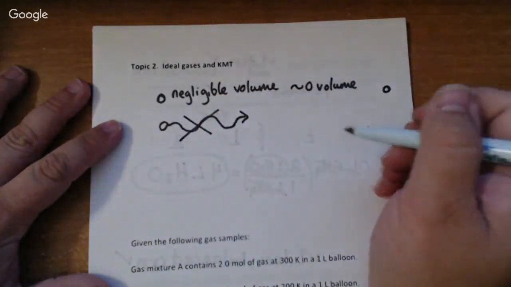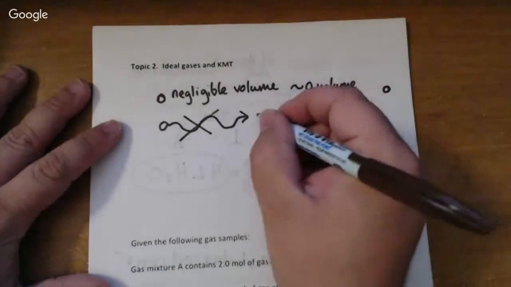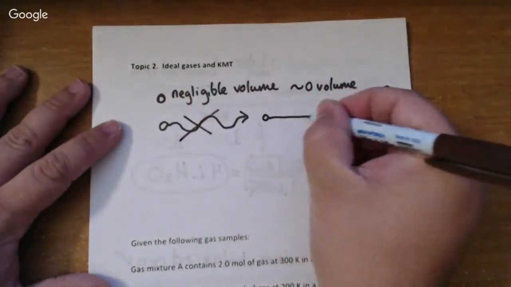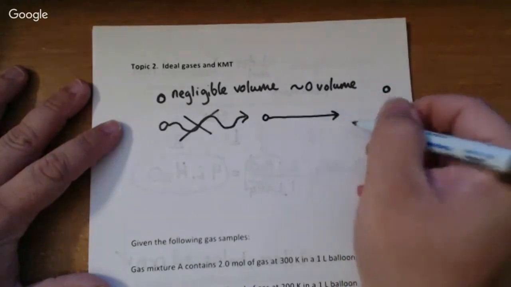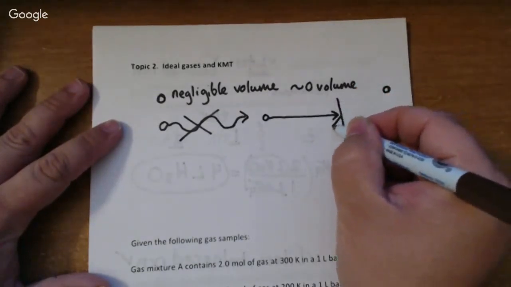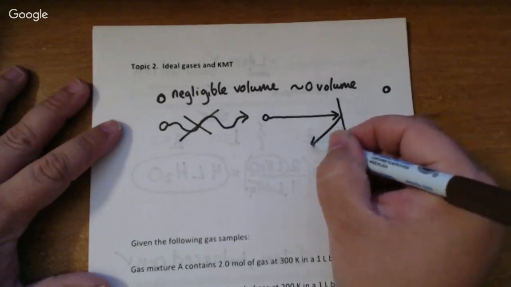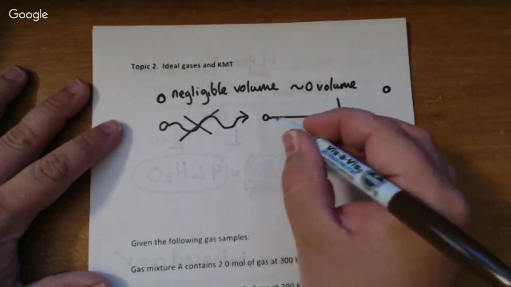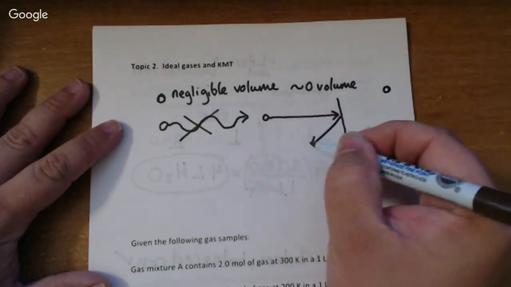Air does not swirl around, gas doesn't swirl around. If it's an ideal gas, it's going to travel in straight paths, and when it collides with something elastically, it's going to bounce right off of it and travel right away. So it's going to travel in perfectly linear paths.